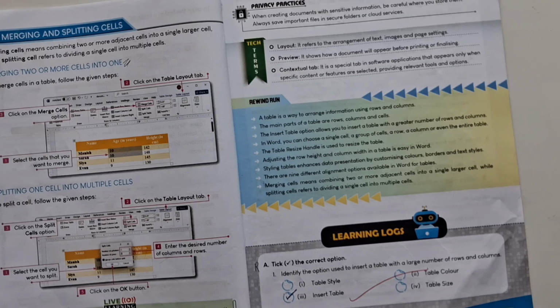Here is a Tech Terms. Layout: it refers to the arrangement of our text, images, and the page settings. Okay. Second one, preview. It shows how a document will appear before printing or finishing. Before printing, when you want any printout, before taking a printout, always see that document preview. It's a safety for us, and in preview we can see clearly how our printout will look.